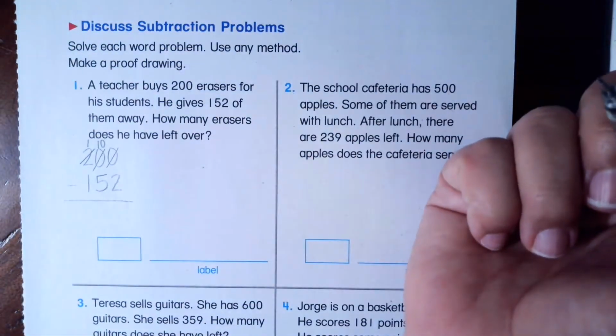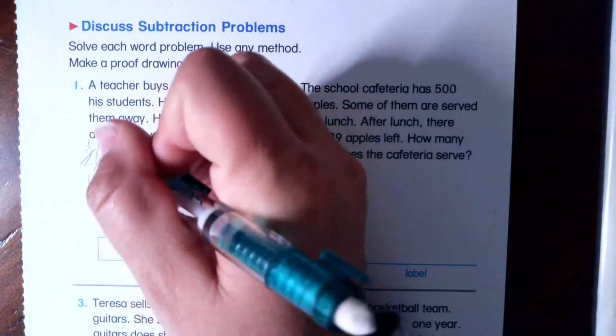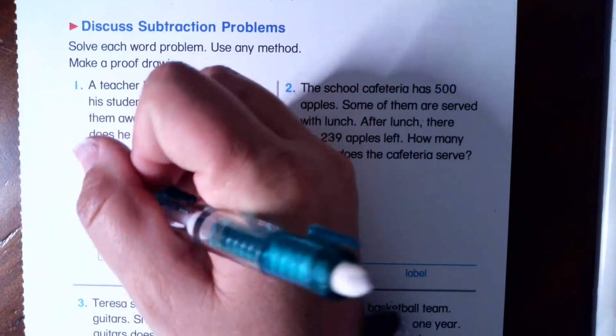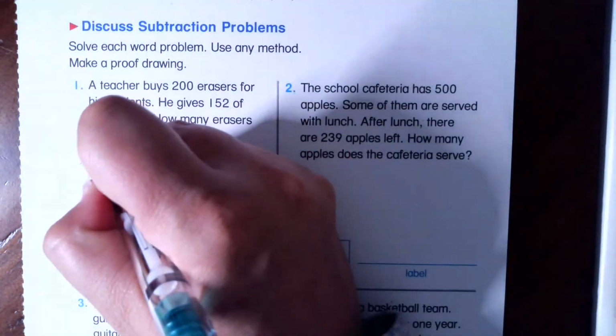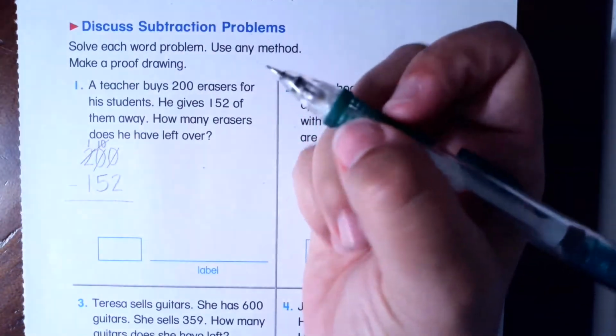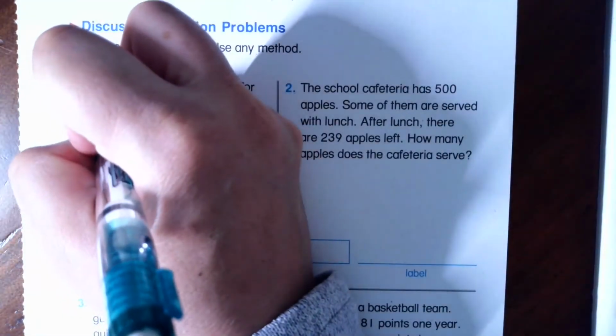Now, I can subtract here, I can subtract here, but I cannot subtract in my 1s yet. So I'm going to cross off my 10. See, I told you I didn't make enough room. Leave enough room.